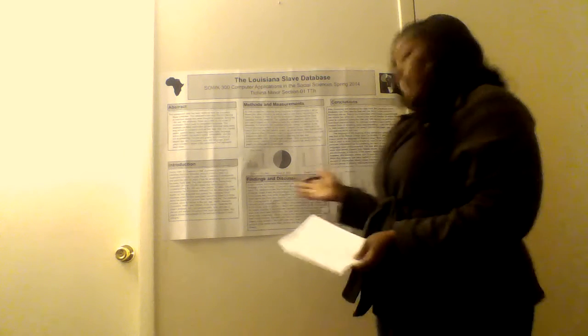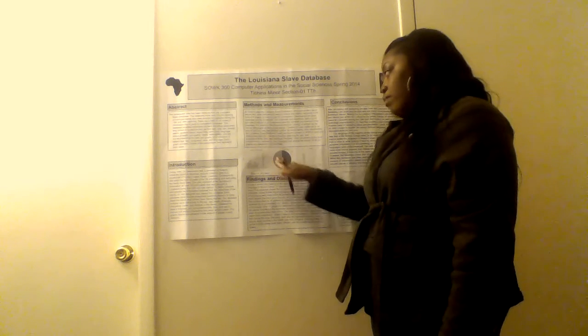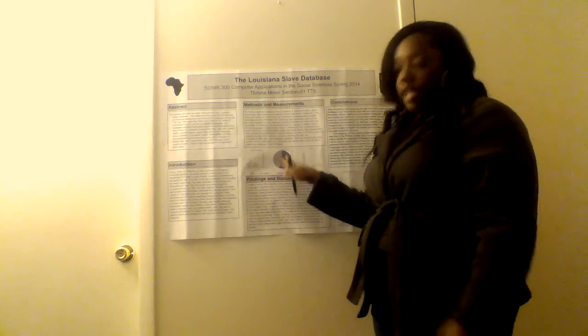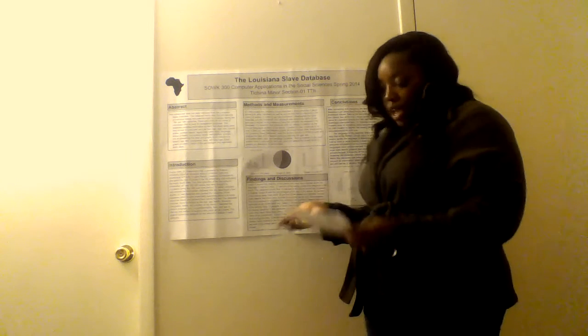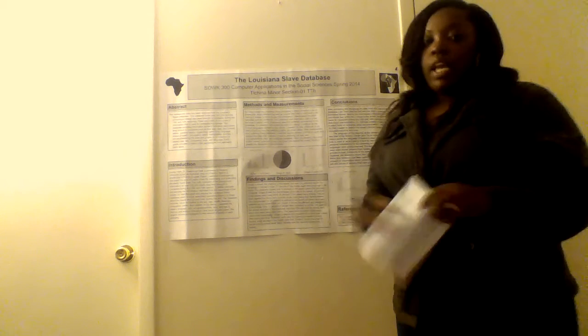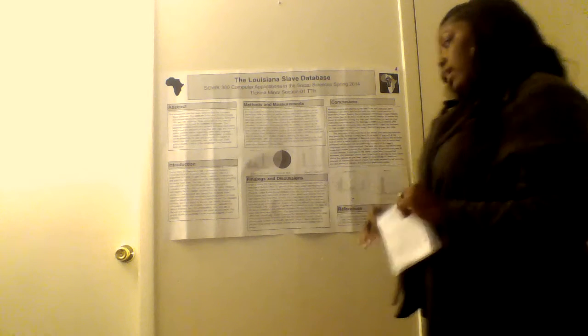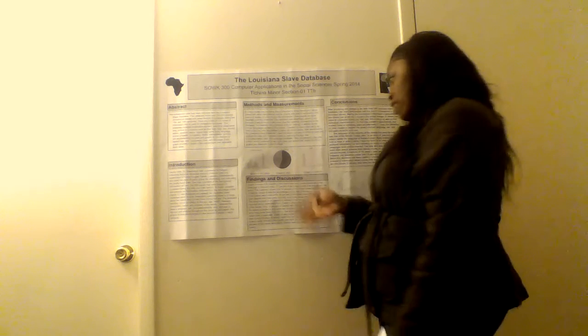Graph B was actually about the sex that was documented of the slaves. So we have a pie chart that represents the amount of males and females that were found back then in the slave community. We have 42% of those were males and 38% of those were females. We have another 20% that's undocumented. That represents the 20% of slaves that they didn't really document their sex on.